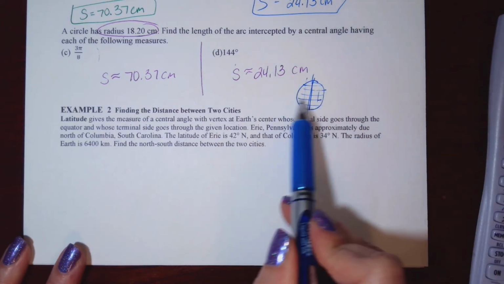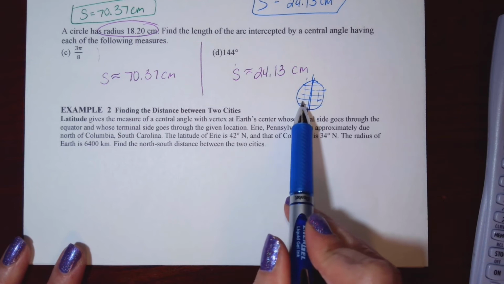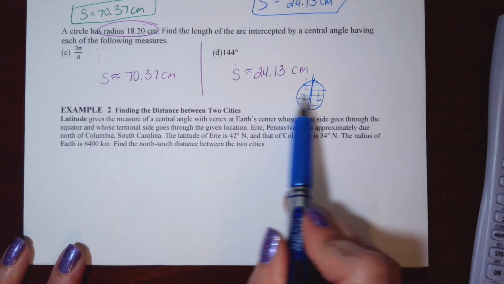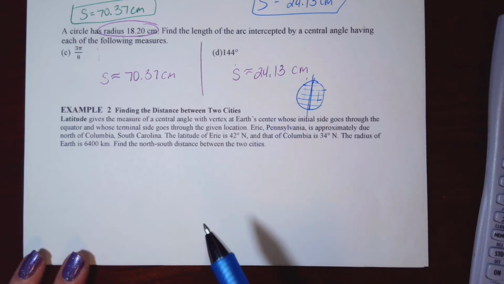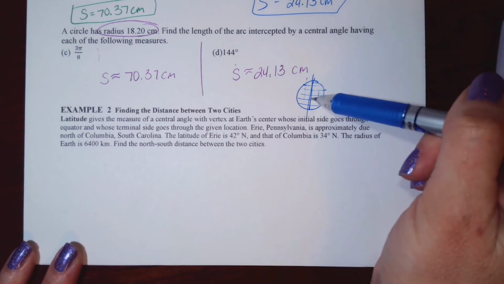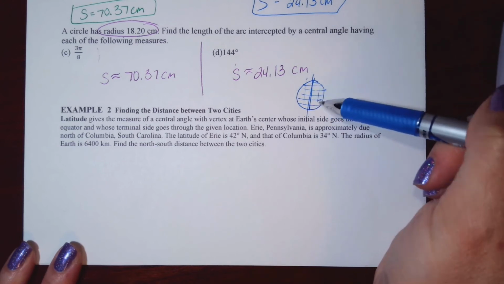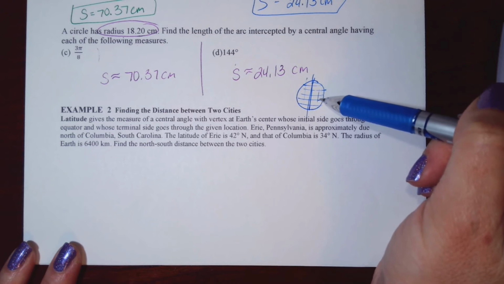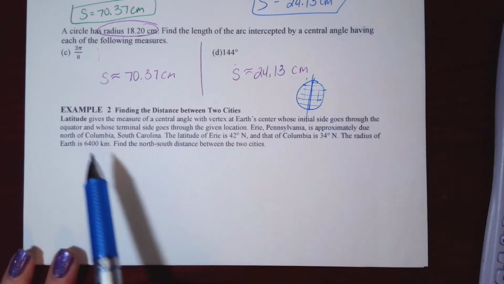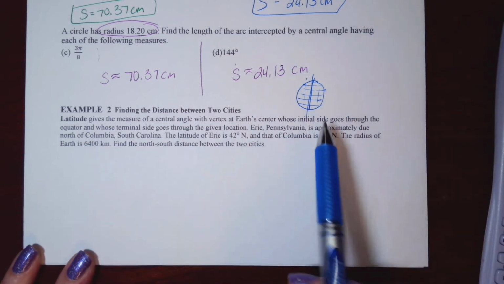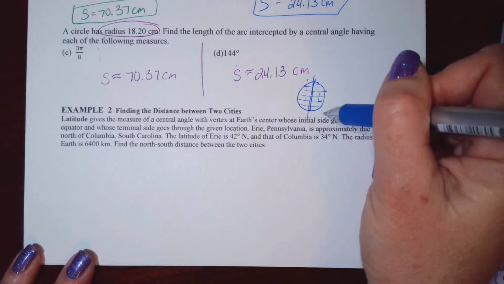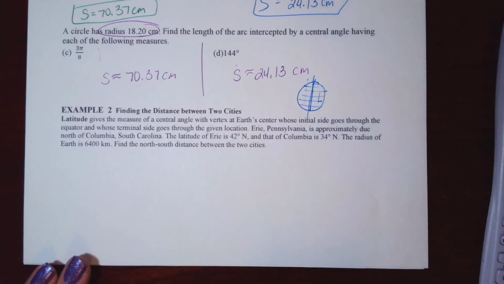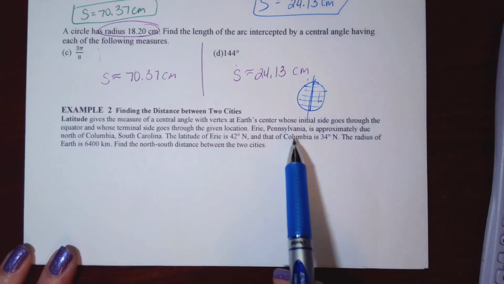I couldn't keep this straight in elementary school, so latitude is fatitude. It's the distance around. Lines of latitude are horizontal and they're parallel to the equator. It tells us how far above or below the equator something is. So let's just dive into this.